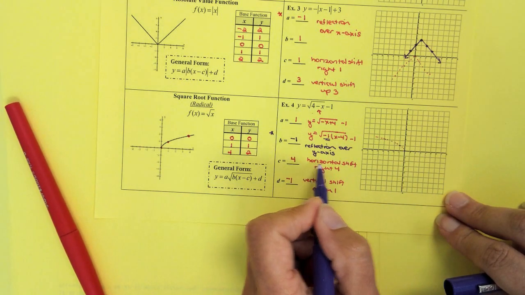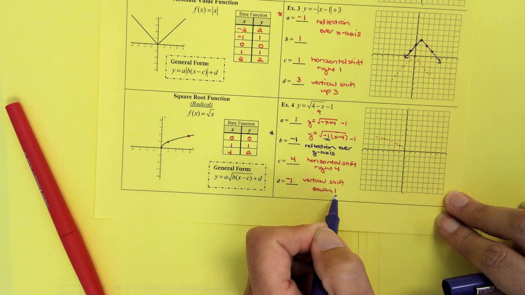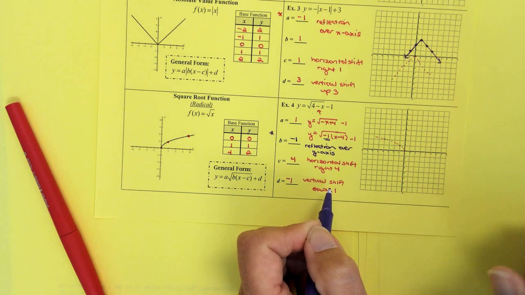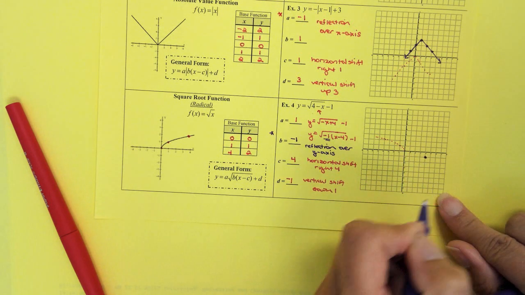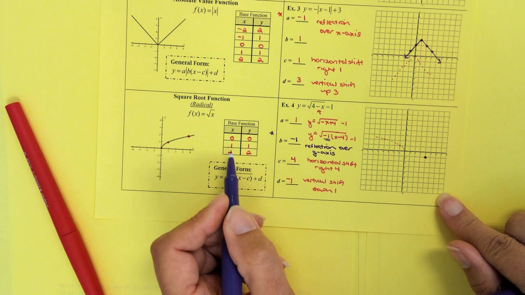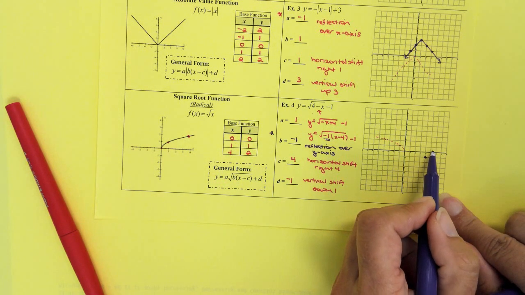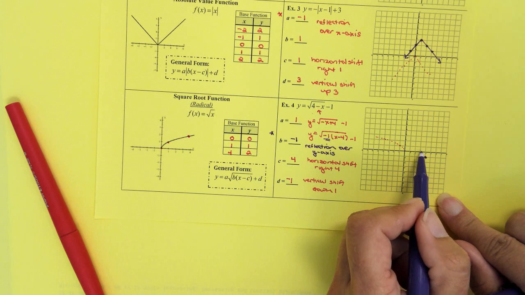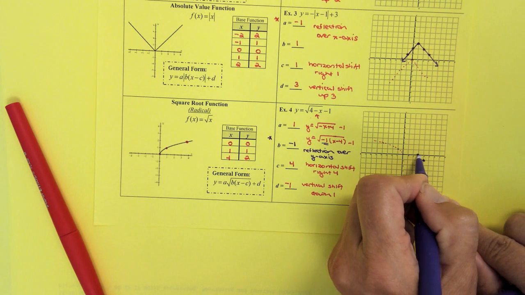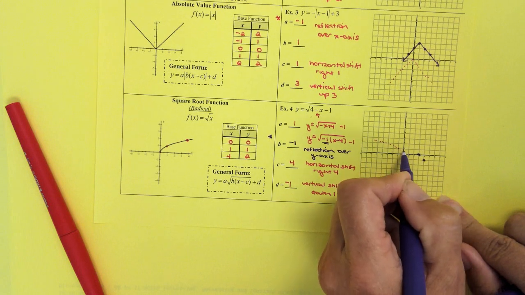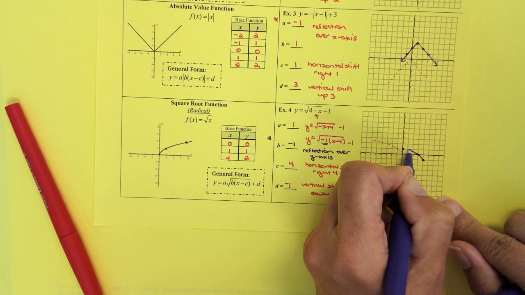From there, we want to take our key point at 0, 0 and go right 4 and down 1. So I want to count right 4, down 1. And then I want to follow the pattern of points, but remembering that it's been reflected. So instead of going right and up, I need to go left and up, based on this particular reflection. So I'm going to go left 1, up 1, and left 4, up 2. Then I'm going to connect them carefully.